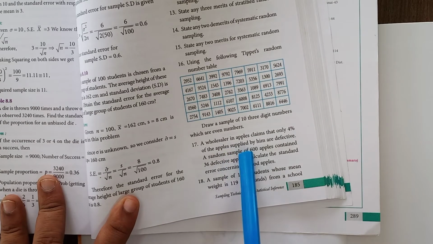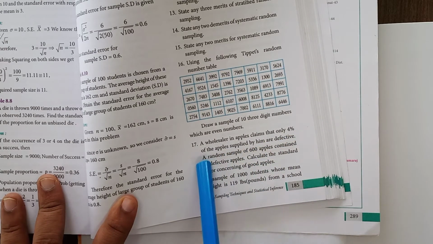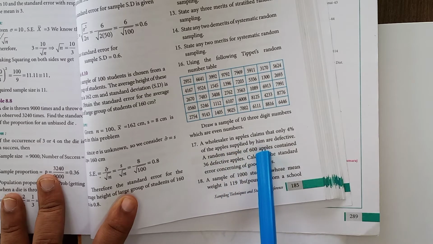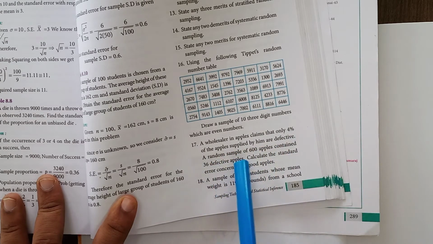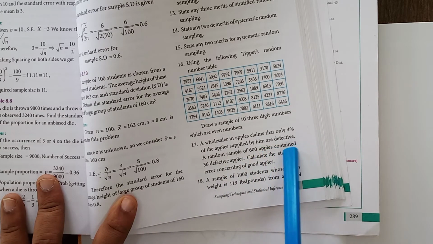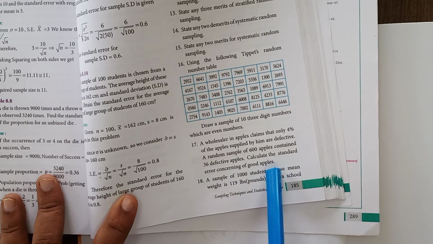A wholesaler in apples claims that only 4% of the apples supplied by him are defective. A random sample of 600 apples contained 36 defective apples. Calculate the standard error concerning good apples.